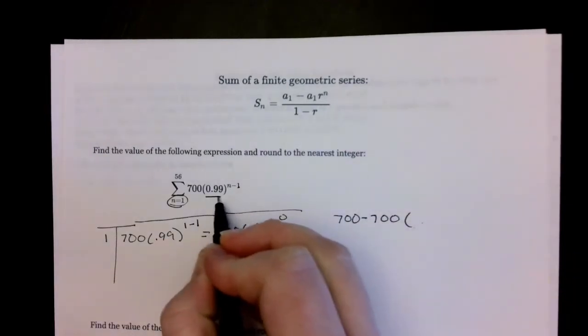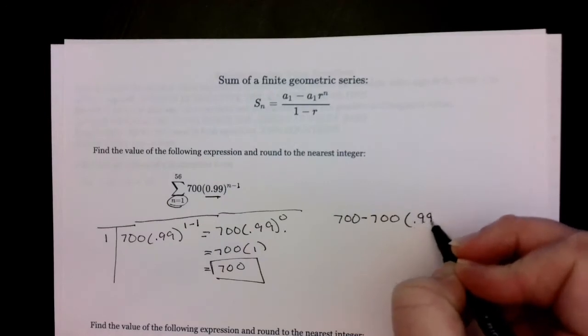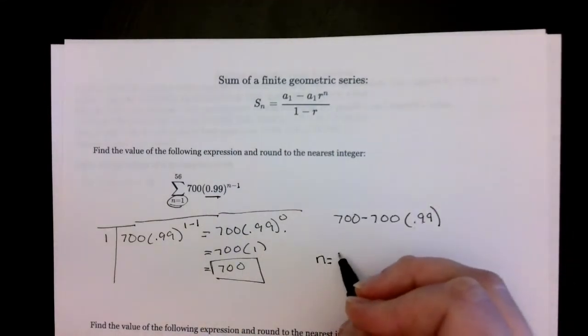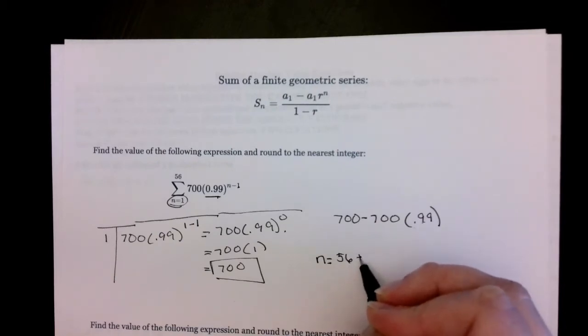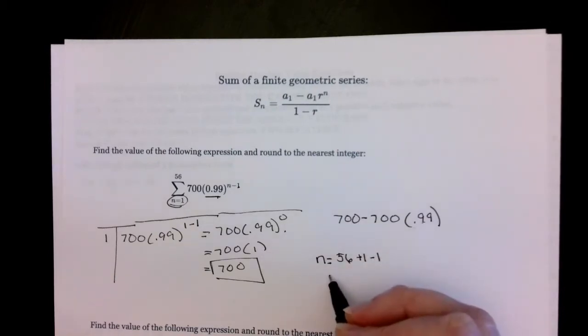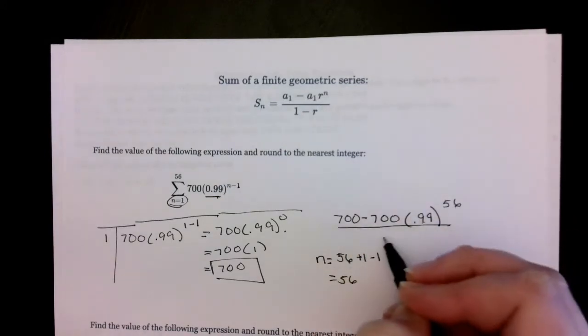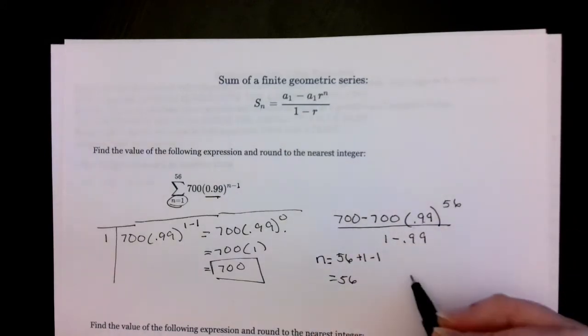Your rate is the 0.99 like before. Your N is still your upper minus your lower plus 1, divided by 1 minus 0.99.